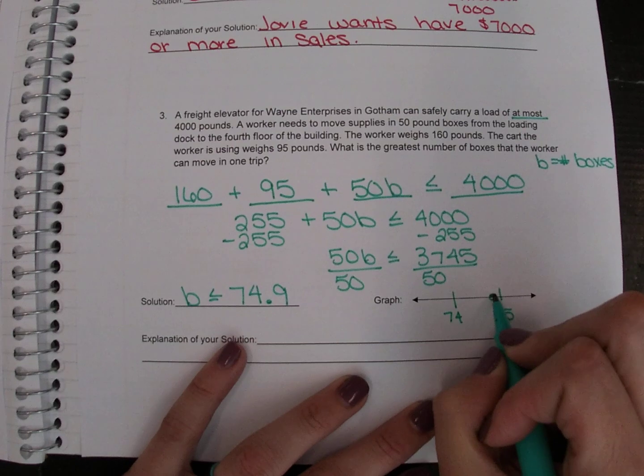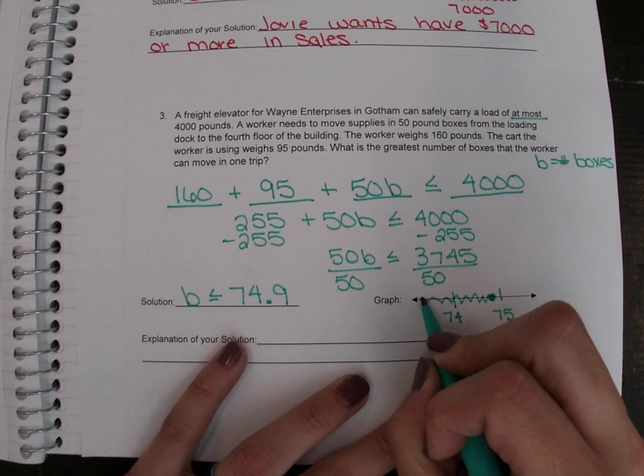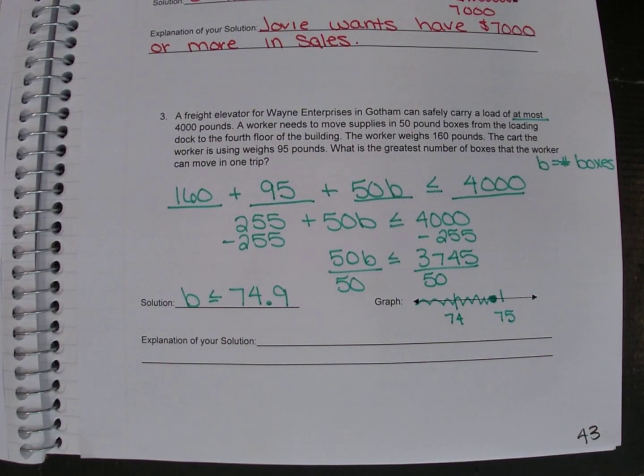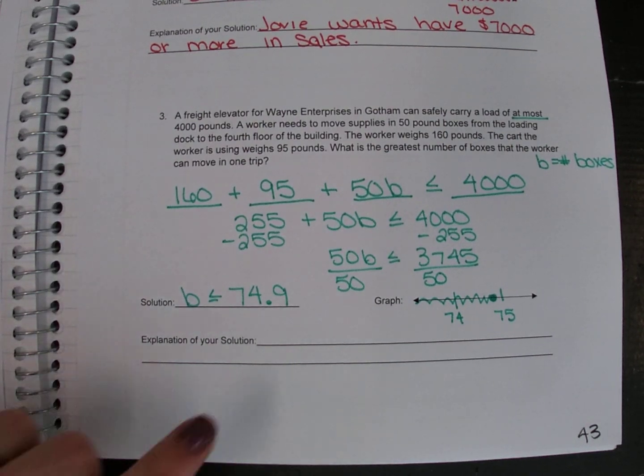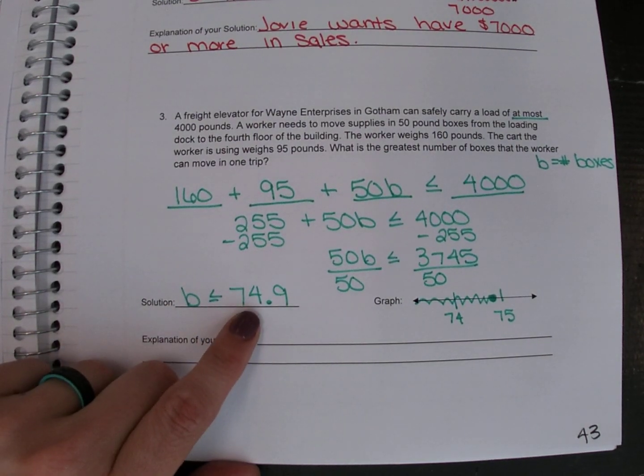And if we graph this, we have a filled in circle and we're to the left, but we also have to consider the fact that 0.9 of a box isn't an option. So the greatest number of boxes that the worker can move in one trip is 74.